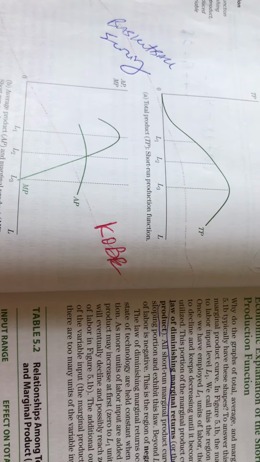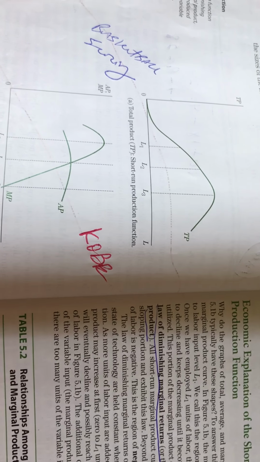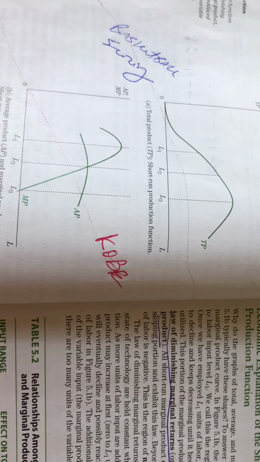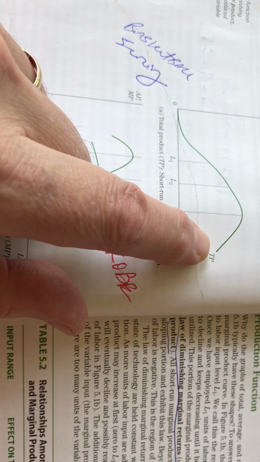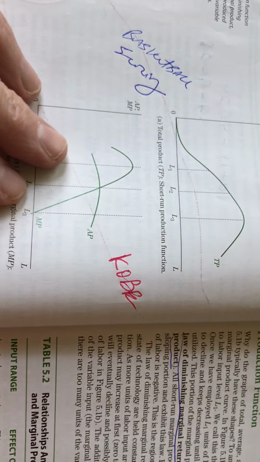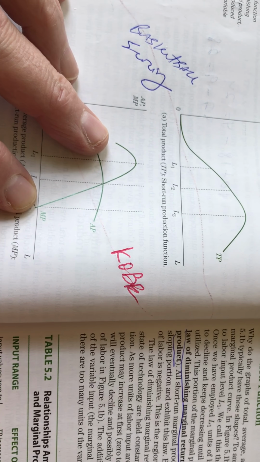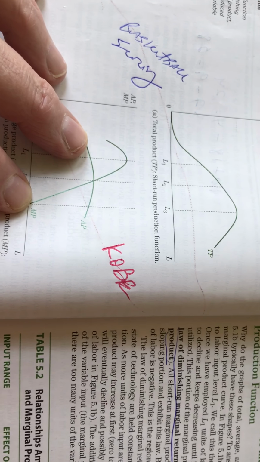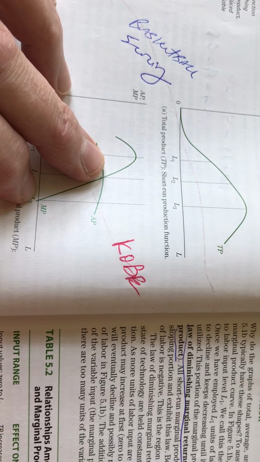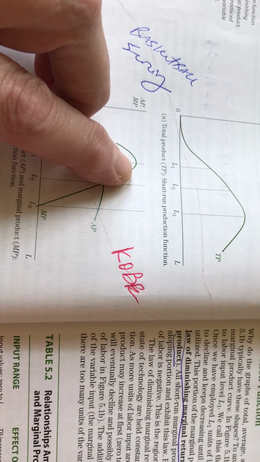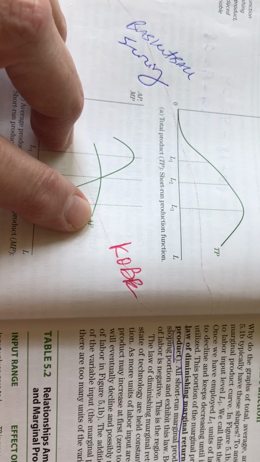So you should read this chapter very carefully, and we try to reduce everything to graphs in economics. So you start to see that in the top graph, our total product goes up, peaks, and then starts to diminish. And here we look at the relationship between marginal product and average product. Think of it like exams. When you get a better grade in each progressive exam, your average goes up. And then when you start to get lower grades, you drag your average down.